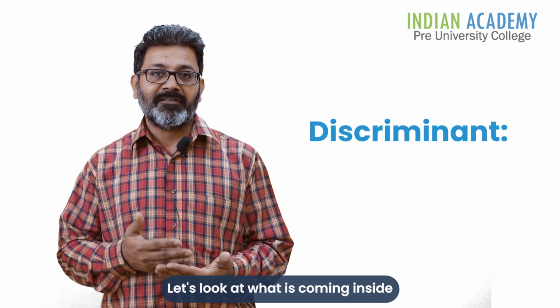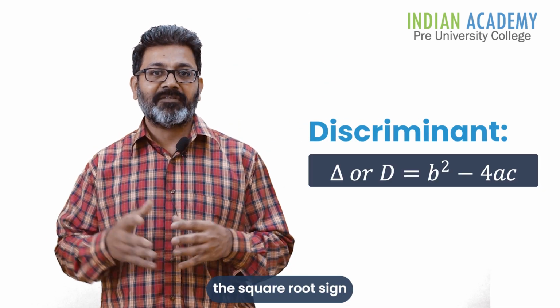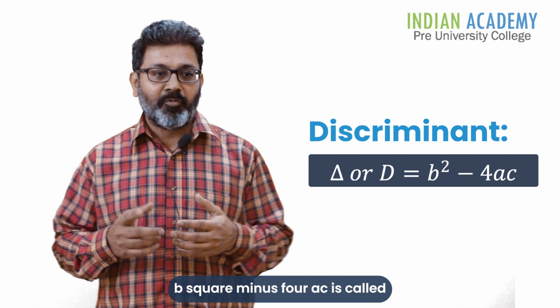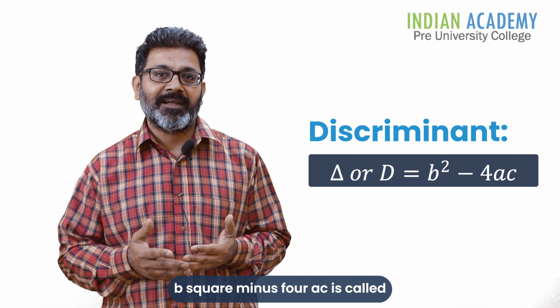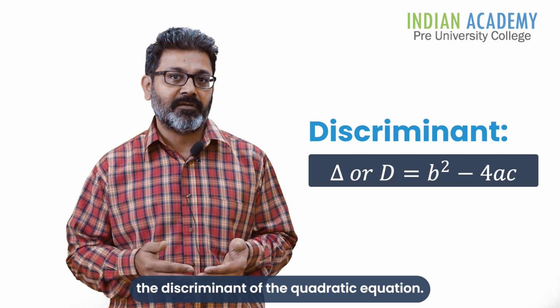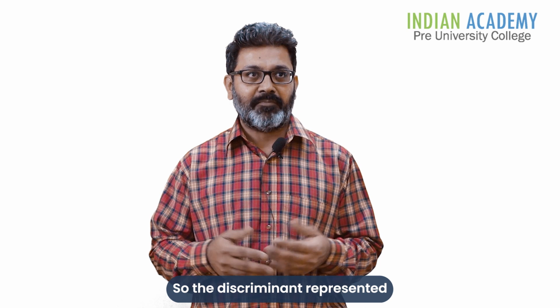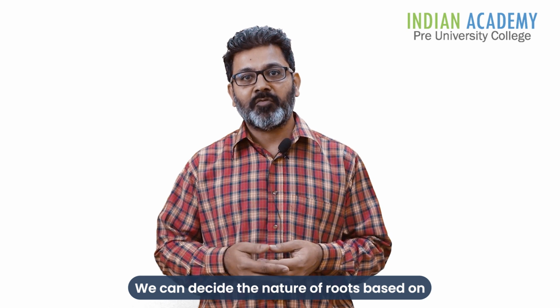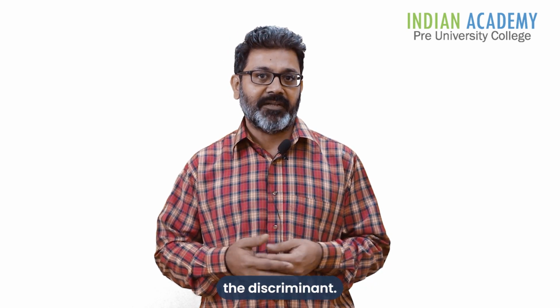Let's look at what is coming inside the square root sign, that is b square minus 4ac. b square minus 4ac is called the discriminant of the quadratic equation. So the discriminant, represented by delta, is b square minus 4ac. We can decide the nature of roots based on the discriminant.